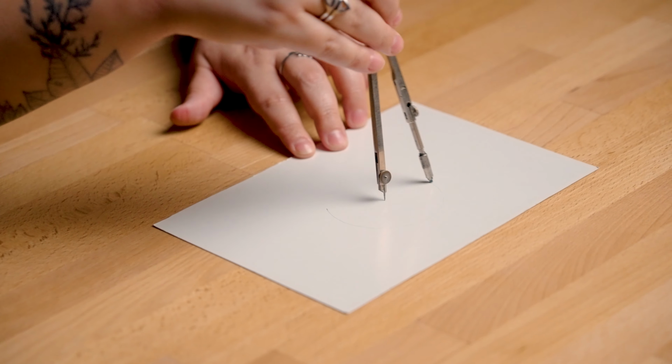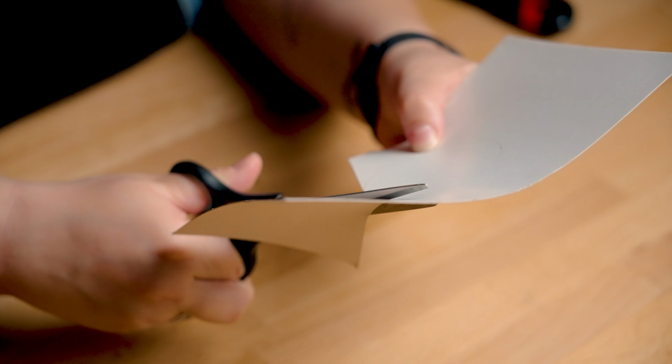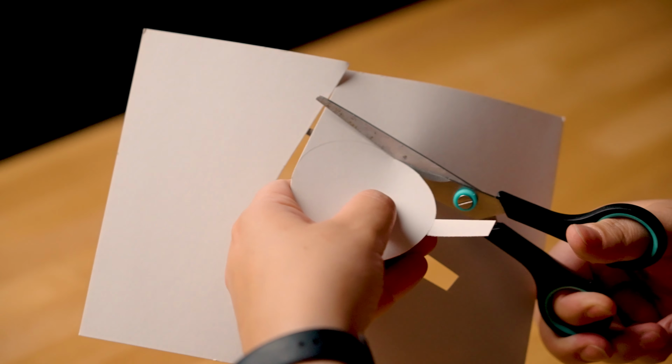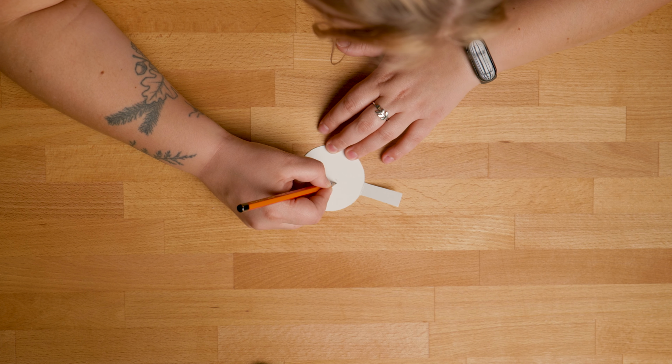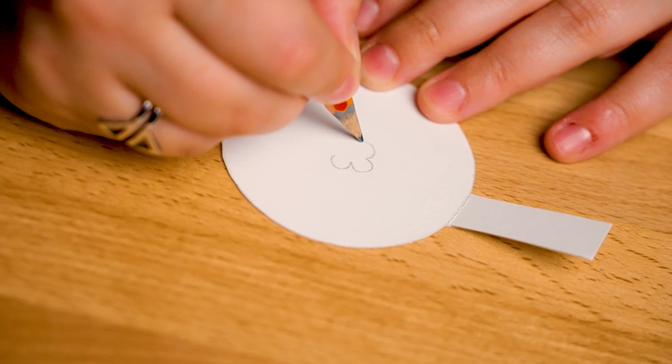Now draw a circle on the cardstock or firm piece of paper. Cut out your circle, but not all the way around. Leave a tab so that it's easier to take it out later. And in the middle of the circle, draw the shape that you want your bokeh to have. For example, I drew a flower.